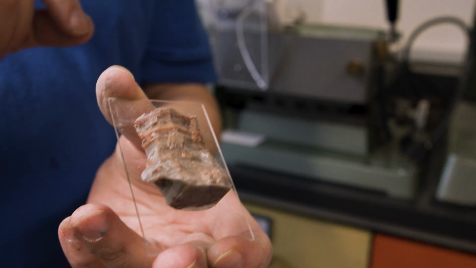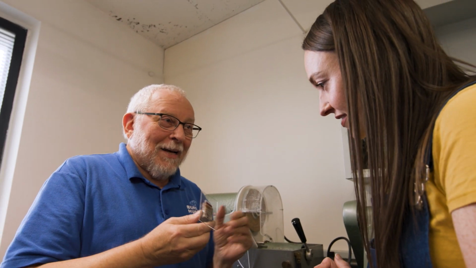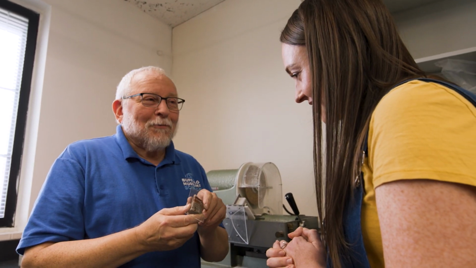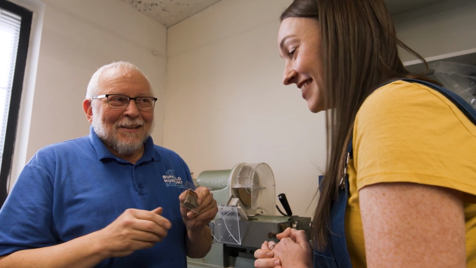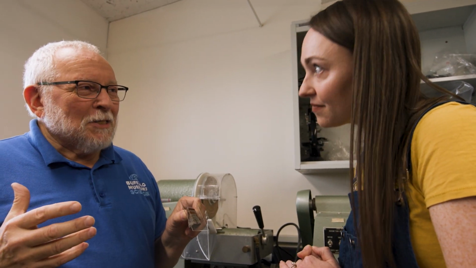This is a little piece of rock from a long, long time ago on the planet Earth. It's about 4.5 billion years. There weren't any animals. There was just plants. And the plants gave off oxygen as a waste product.